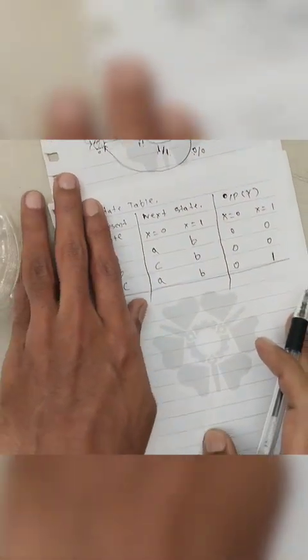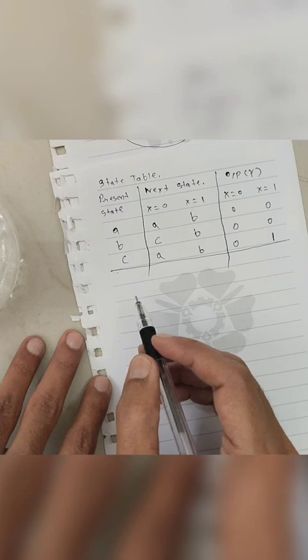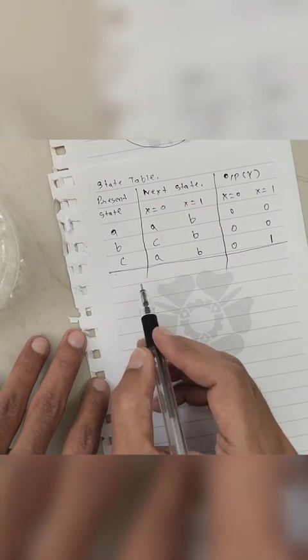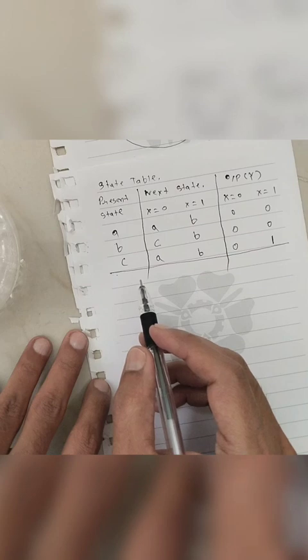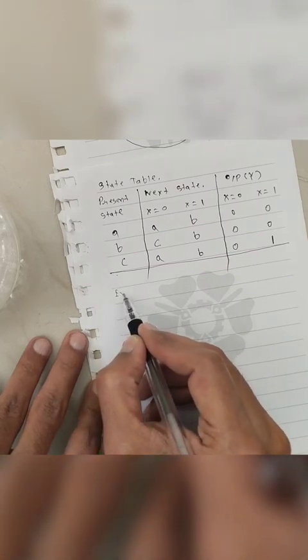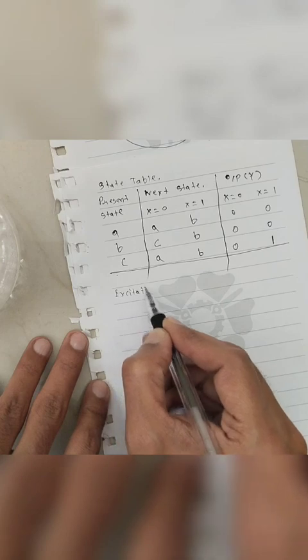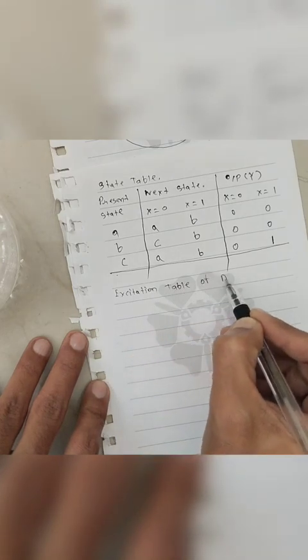Now after the state table, we have to write down, as the question is given, to detect the sequence 101 using D flip-flop. So we require the excitation table of D flip-flop.